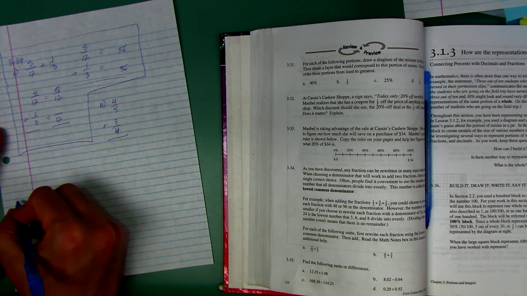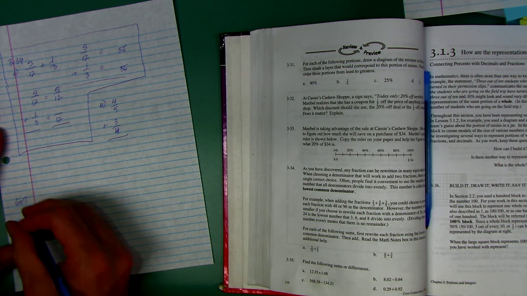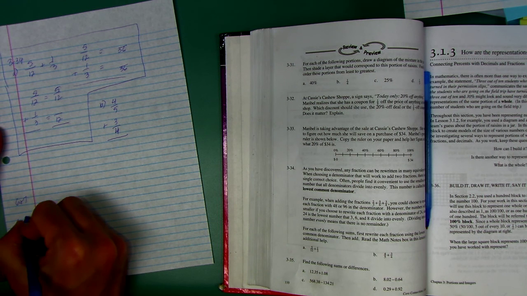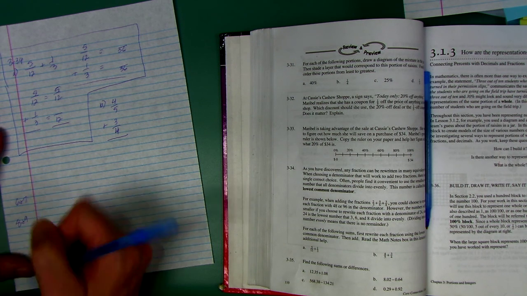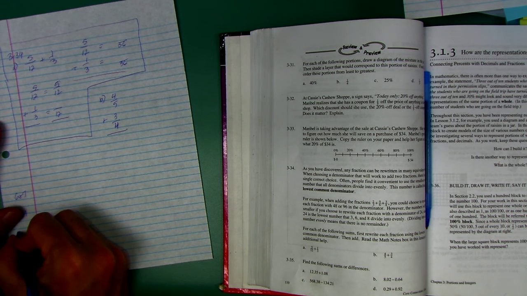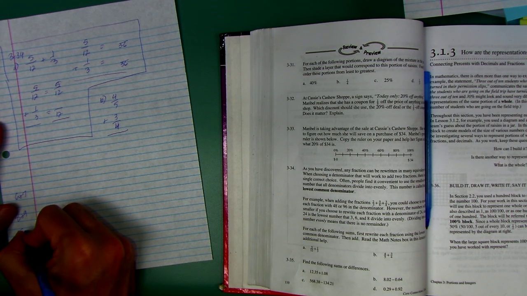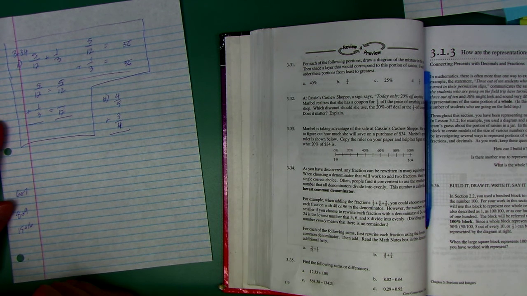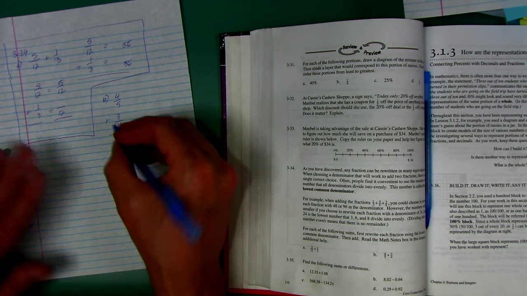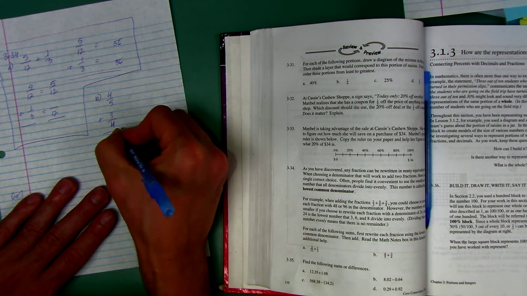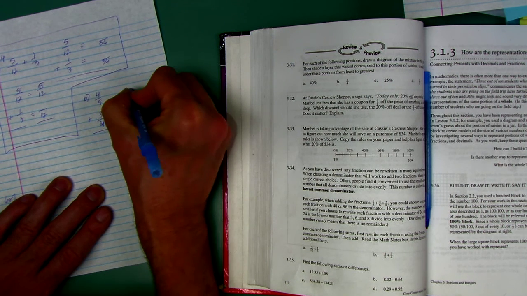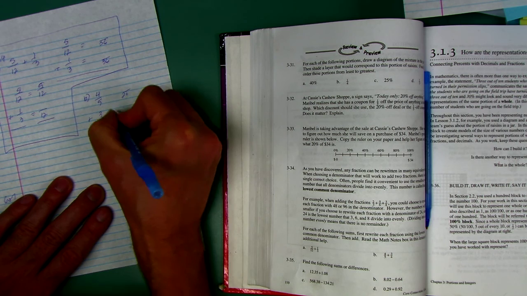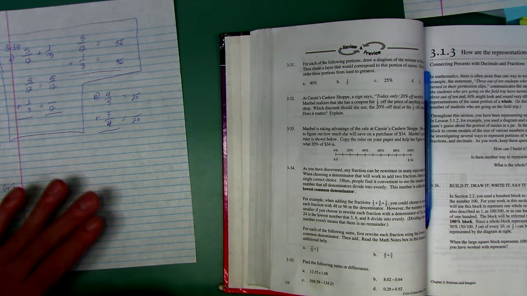The smallest number that 6 and 7 go into is 42. The smallest number that 8 and 9 go into is 8 times 9, 72. The smallest number that 15 and 16 go into is 240. Okay? You multiply the two. So the smallest number that 5 and 4 both go into is 20, so I'm changing both of these to 20ths.